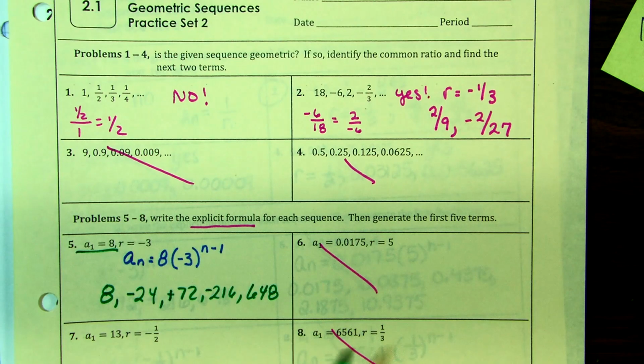Whenever your R is negative, your signs are going to go back and forth, positive, negative. So positive, negative. This one has to be positive. This one has to be negative. This one has to be positive. Next one will be negative. It will always do that when your R is negative. So, easy way to catch a mistake.